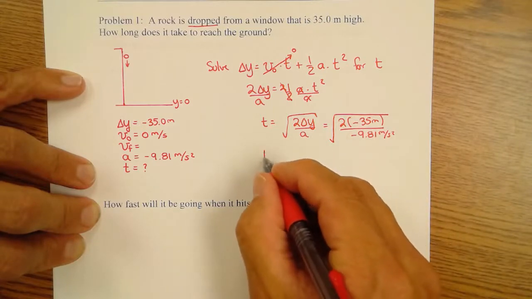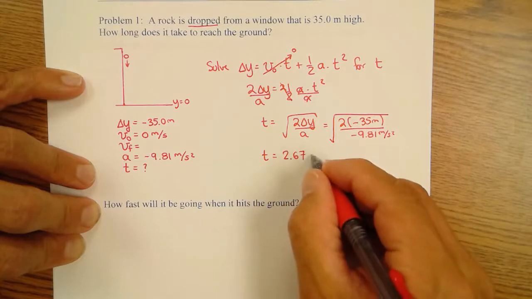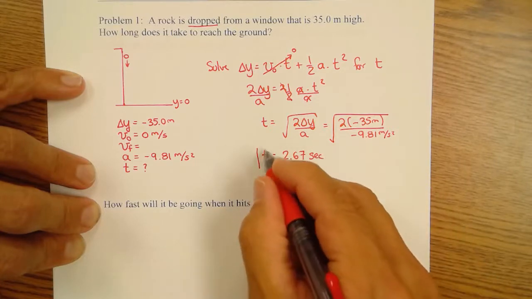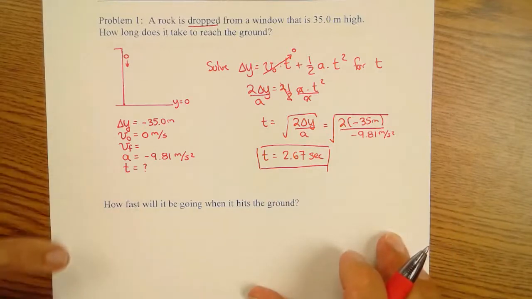Plug in your numbers and you'll get a time of 2.67 seconds. So that's how long it takes the rock to fall all the way down to the ground.